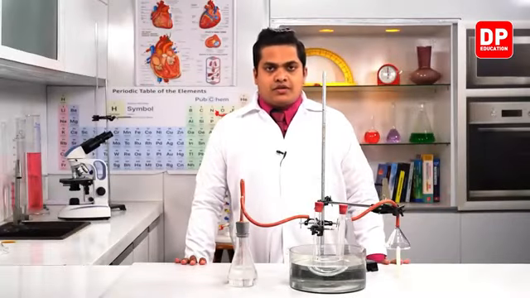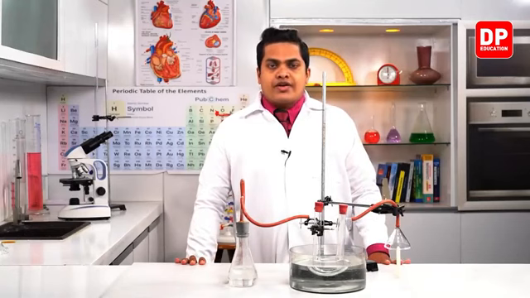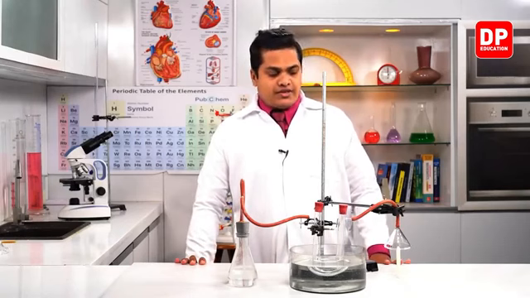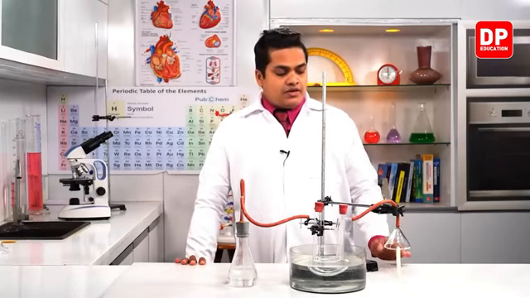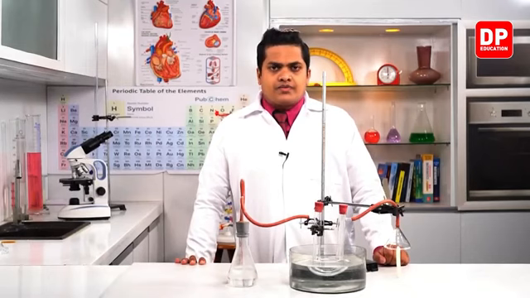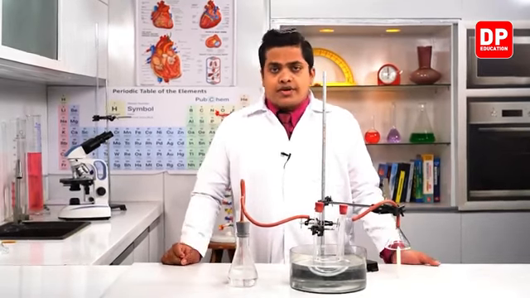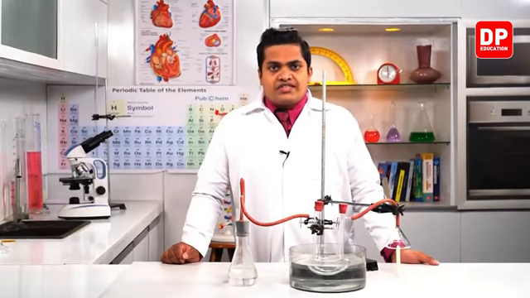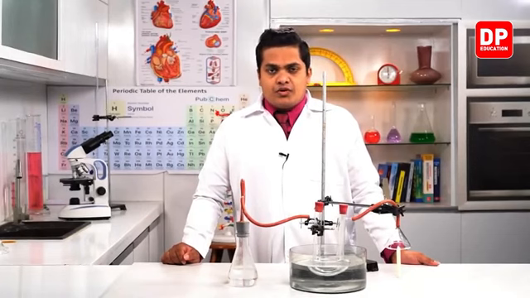Now in this activity, we'll be studying the products created during the combustion of a fuel, especially the combustion of a candle like this. What are the products which are getting created? I have prepared an apparatus here with several materials, and one by one I'll let you know what these things are.